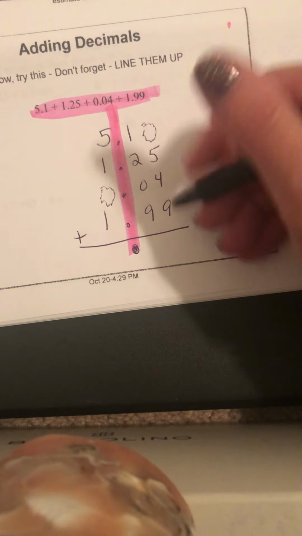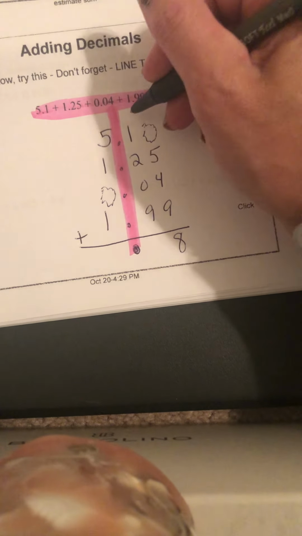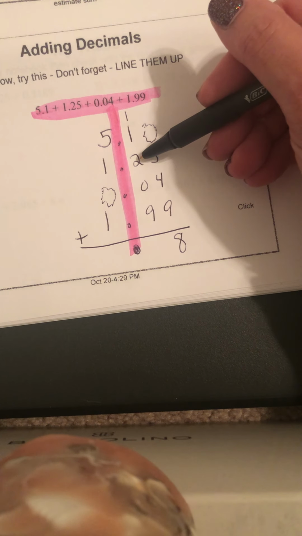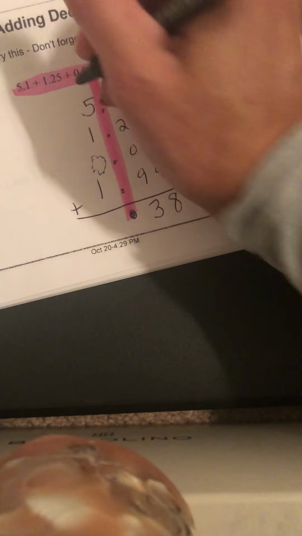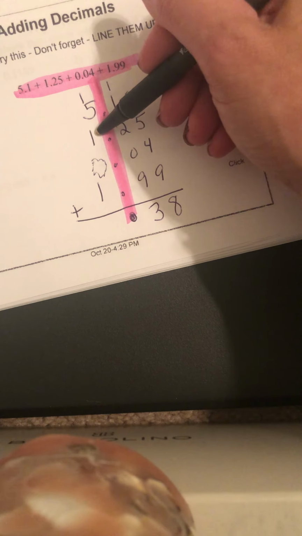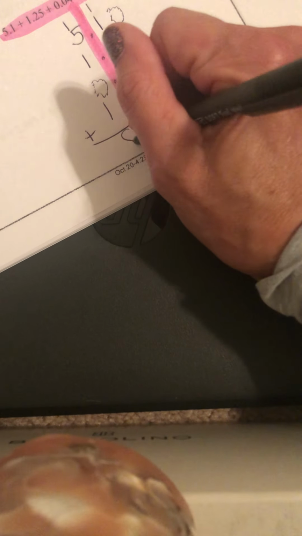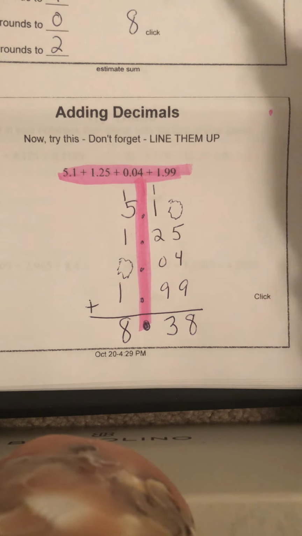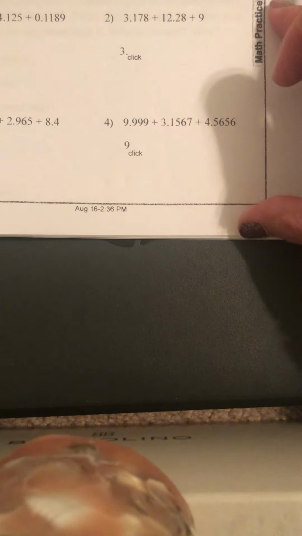5 plus 4 is 9, plus 9 is 18, so I'm going to carry that 1. 1 plus 1 is 2, plus 2 is 4, plus 9 is 13. Carry the 1. 1 plus 5 is 6, plus 1 is 7, plus 1 more is 8, and I got 8.38, which is pretty close to my estimate before that I got of 8. All right, let's turn the page.